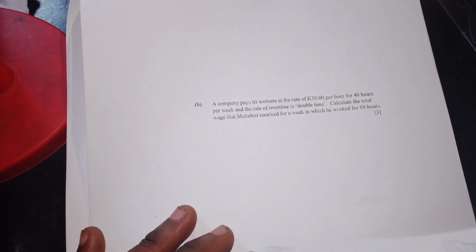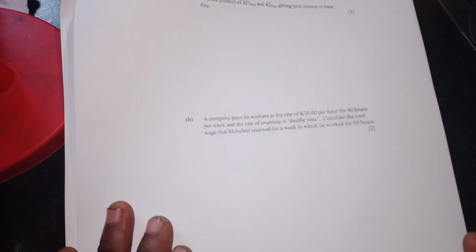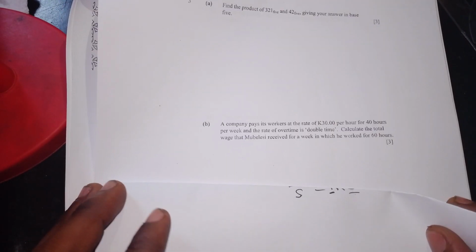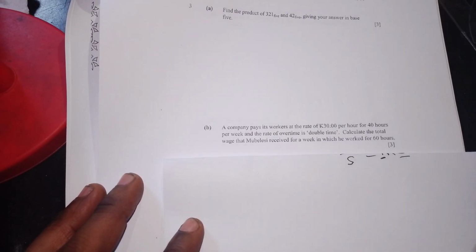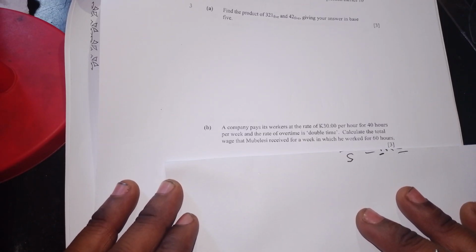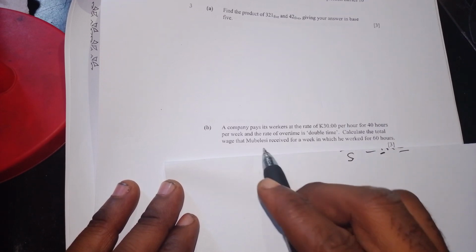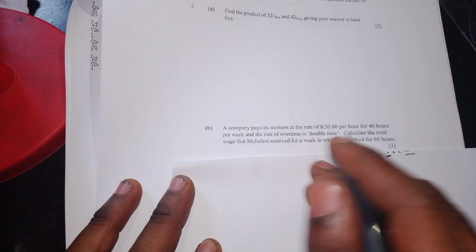So a company pays its workers at the rate of 30 kwacha per hour for 40 hours per week, and the rate of overtime is double time. Calculate the total wage that Mubelesi received for a week in which he worked for 60 hours. So this should be a Tonga word, which means a worker.